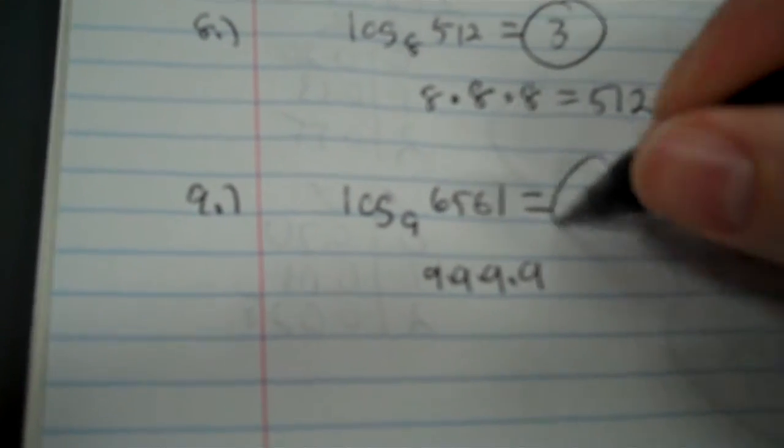Okay, number 9. Log base 9 of 6561 equals, so we have 9 times 9 is 81, so I'm not there yet. Times 9 there, use a calculator as you're doing this, is 729. I don't expect you to know this in your head. Times 9 there, and that's 4, so that would be 4.